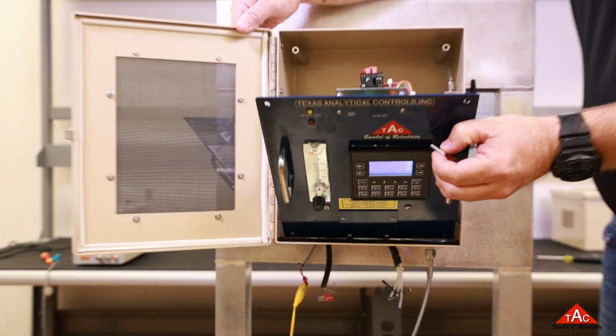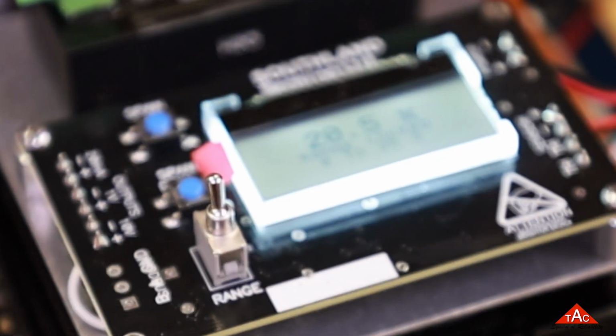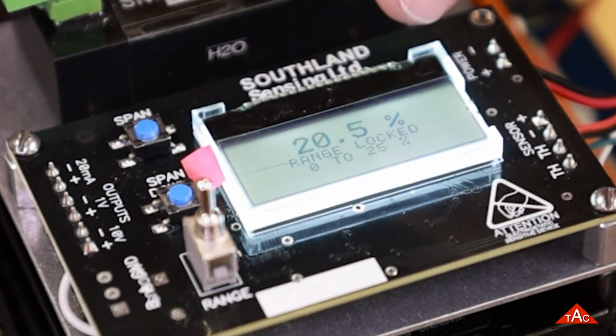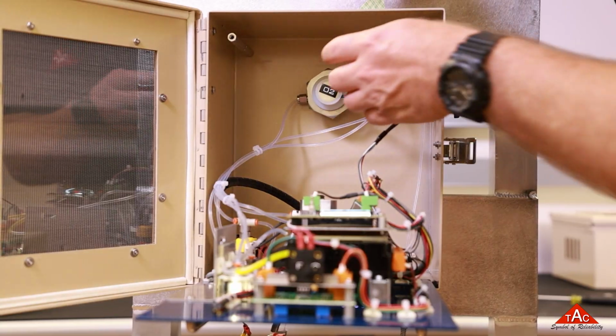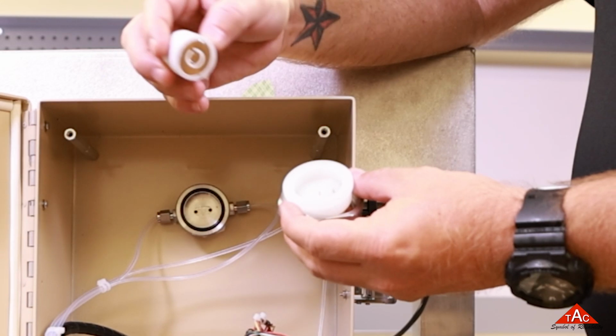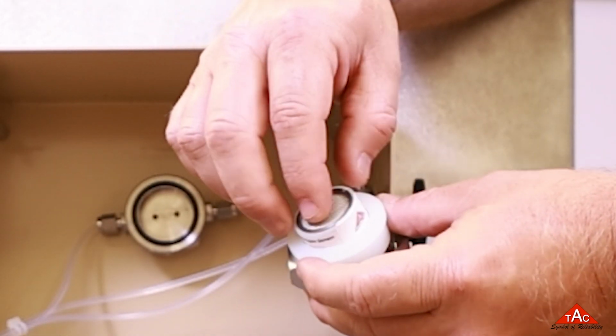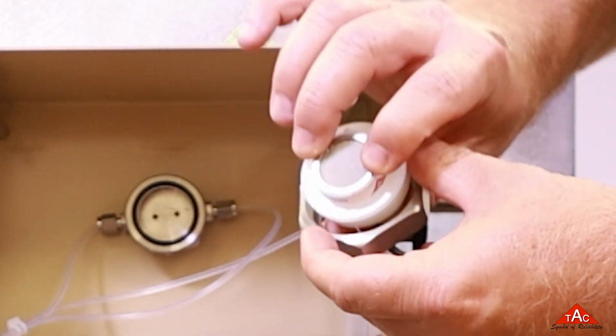Unscrew and open the front panel of the O2 analyzer. Flip the range switch up to where the panel reads range locked 0 to 25%. Open your sensor to atmosphere or install your new sensor. The sensor with the bullseye goes towards the 2 pins. Being careful not to break the pins, install the bullseye into the pins and hold to atmosphere.